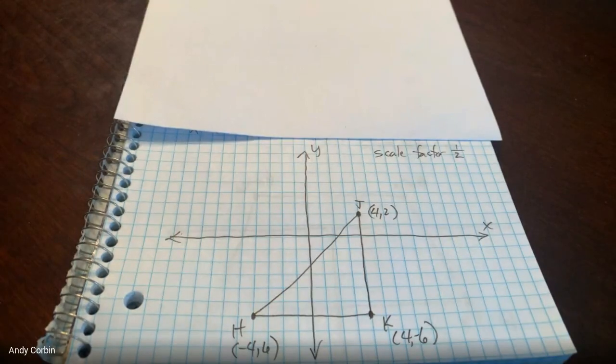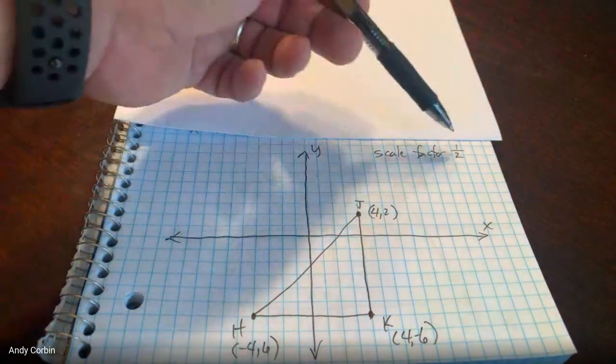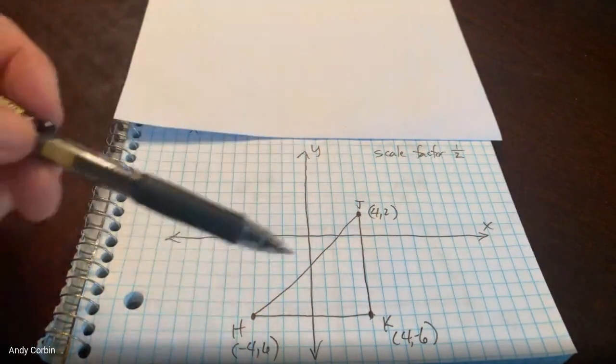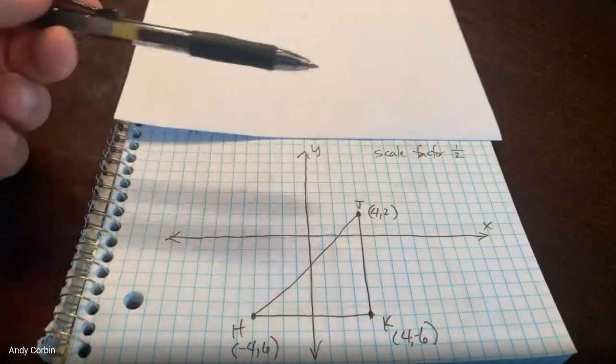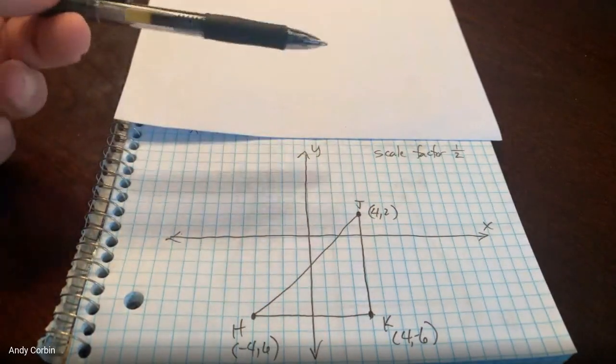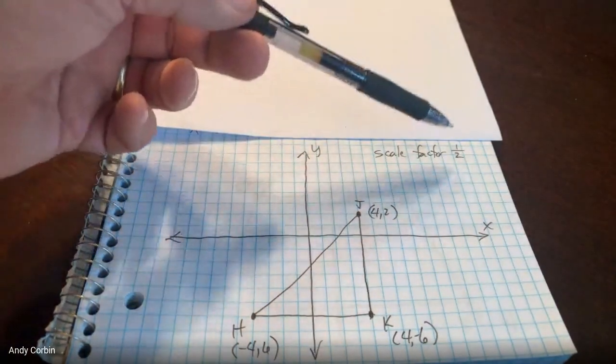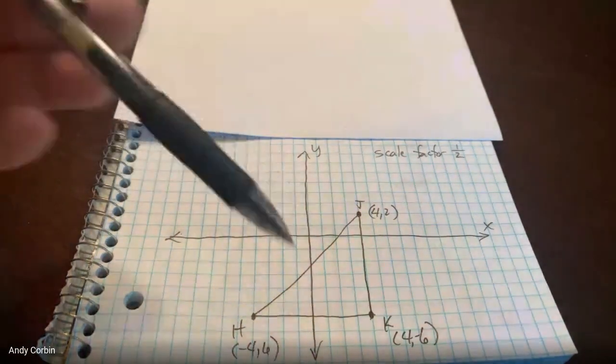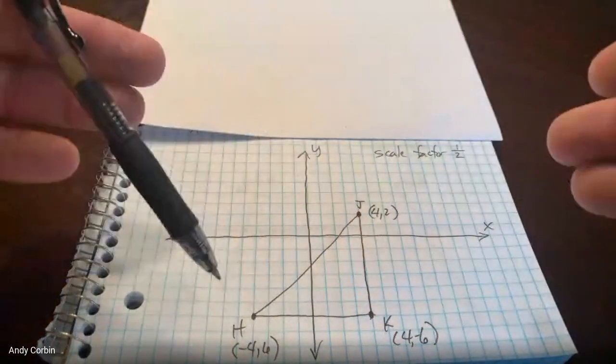All right, so a scale factor of 1/2 is what we're going to multiply to each of these vertices. So ask yourself, from what you know already, if a scale factor is between 0 and 1, what's going to happen to this triangle? Is it going to be an enlargement, or is it going to be a reduction?